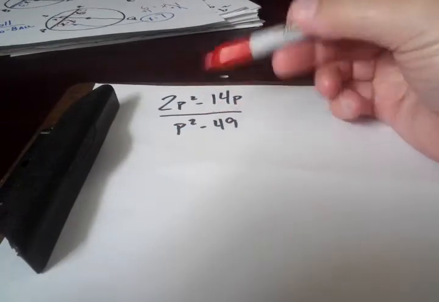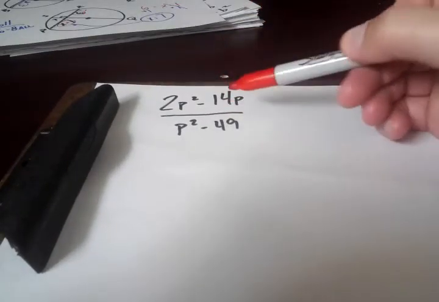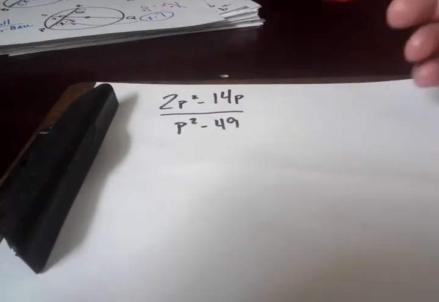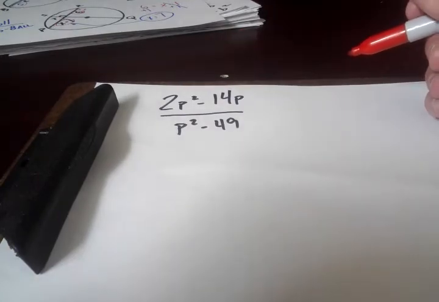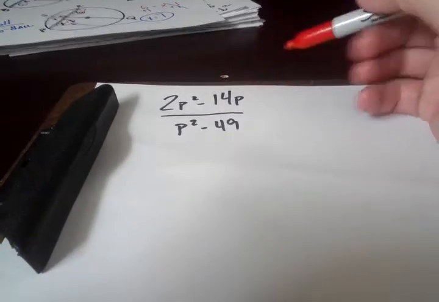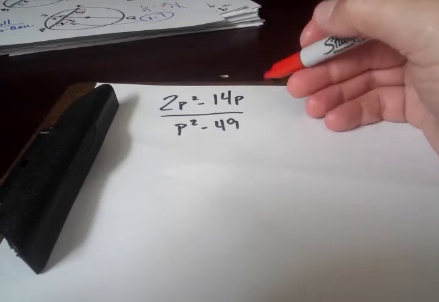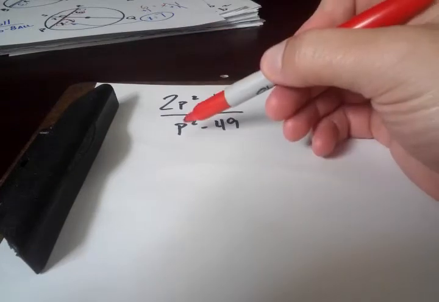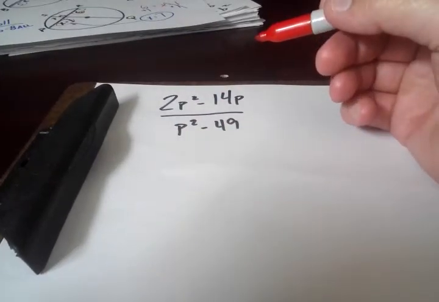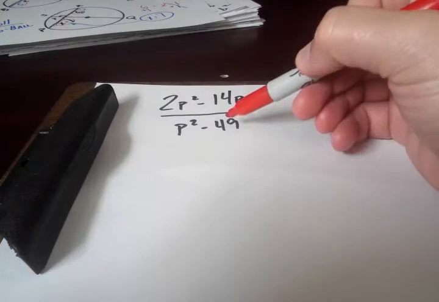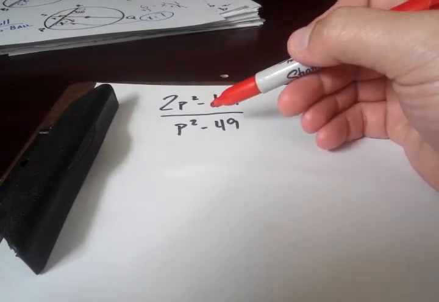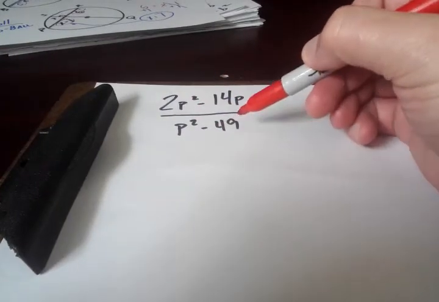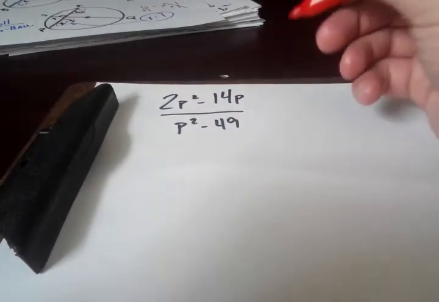All right, so I want you guys to look at these two problems real quick, the two binomials here, and see if you can figure out what the difference in the factoring technique is. Okay, so the top one is going to factor using the greatest common factor method. 2 and 14 have a greatest common factor, so does p squared and p. Now the bottom one, even though it is a binomial, we can't greatest common factor it. What we will do is the difference of squares.